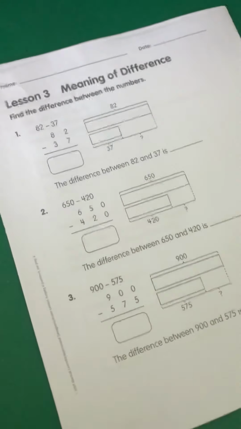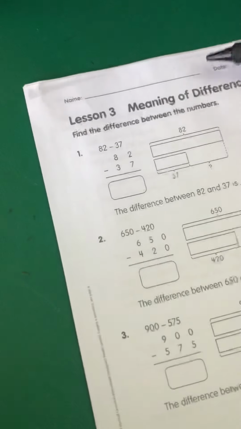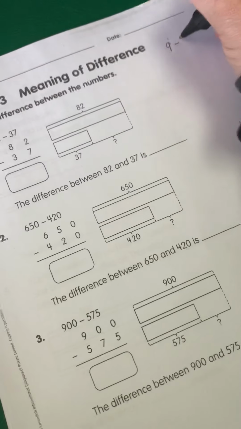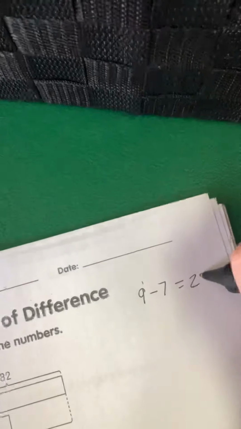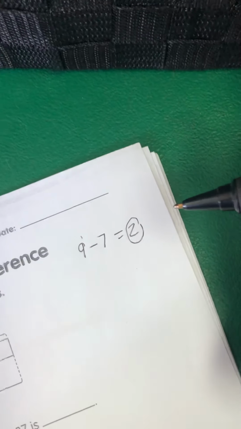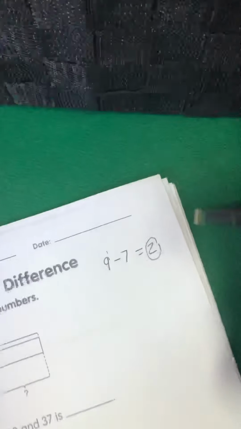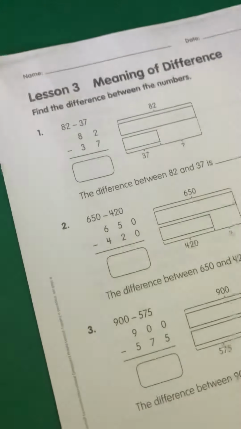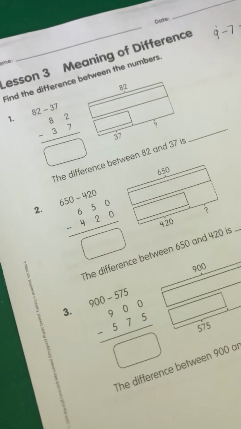So the meaning of difference is just a subtraction problem. If I take 9 and I subtract 7, I get 2. My difference is 2. So whenever you're answering a subtraction problem, your difference is just the answer to that problem. So let's get started. Today's lesson should be a little bit easier.